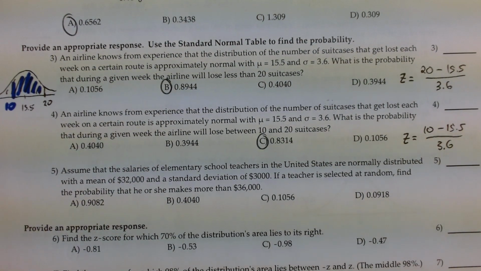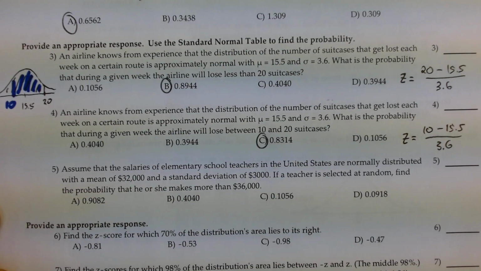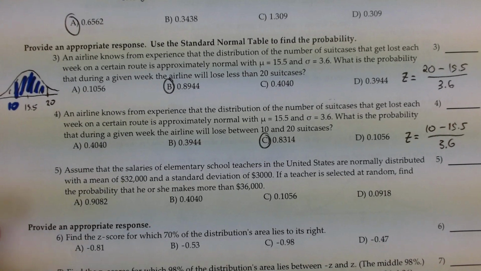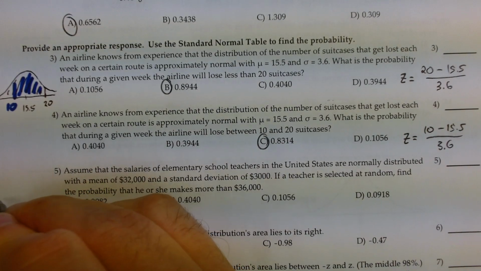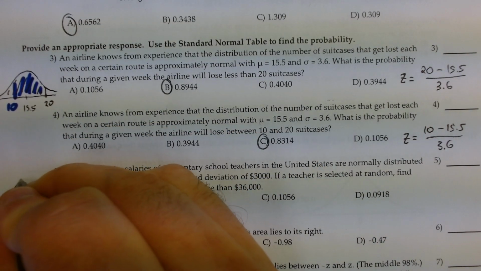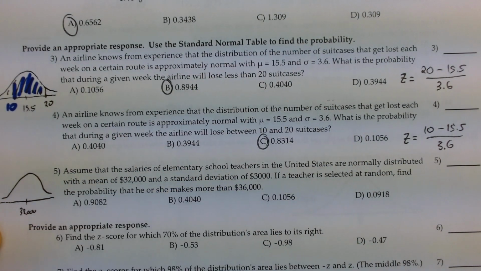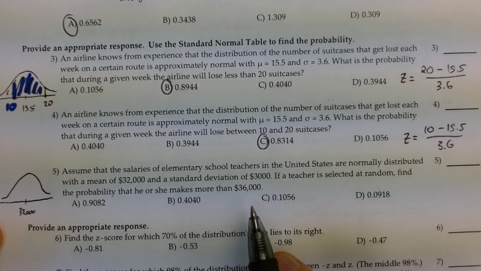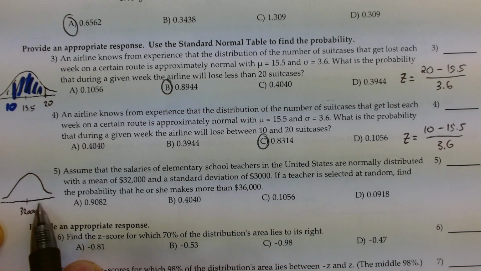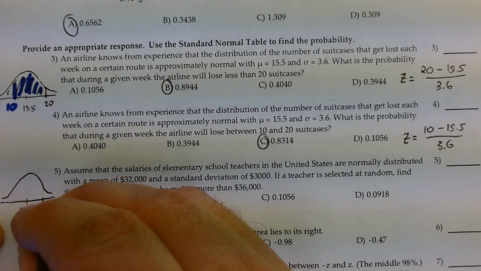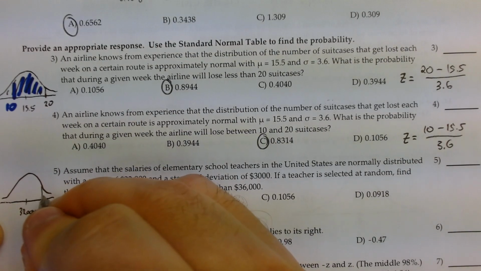Okay. Next, we're looking at salaries of elementary school teachers. Mean of 32,000, standard deviation of 3,000. So if we select a teacher at random, what's the probability that they make more than 36,000? So again, drawing a picture is a good idea. So we put the mean of 32,000 in the middle, and then we locate where 36,000 would be in terms of the standard deviation. So one standard deviation away would be like 35,000, so it's a little bit more than that, maybe about there. And then it's more than 36,000, so we want the area to the right.